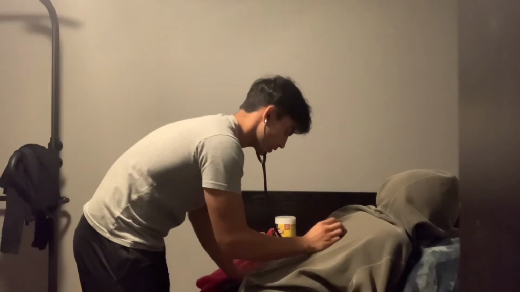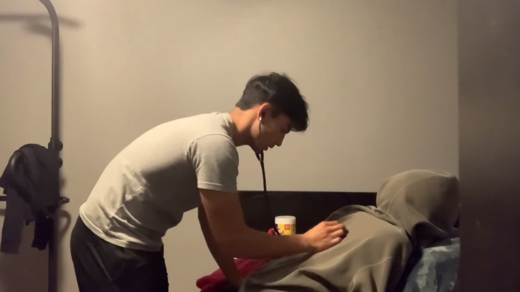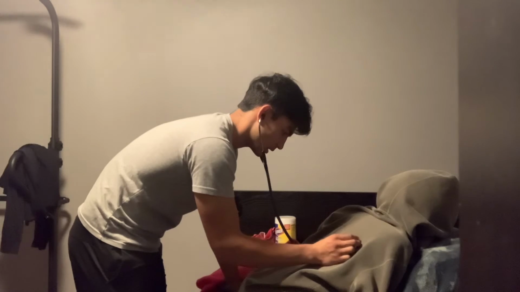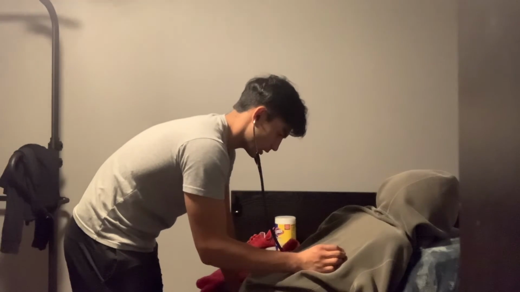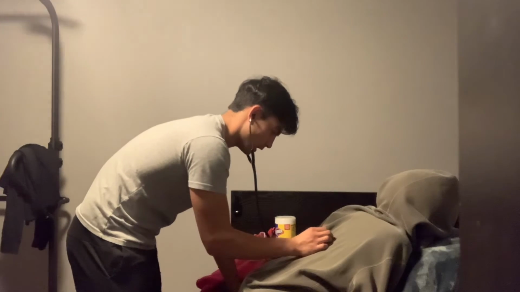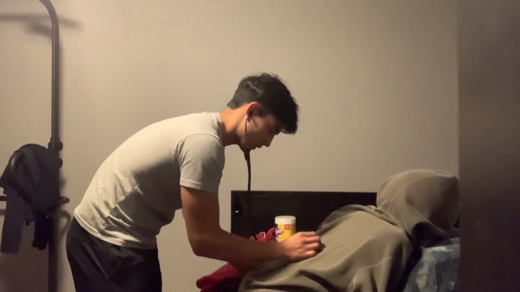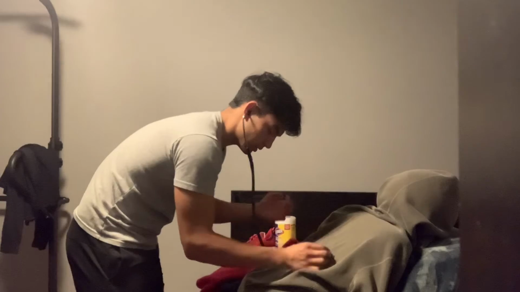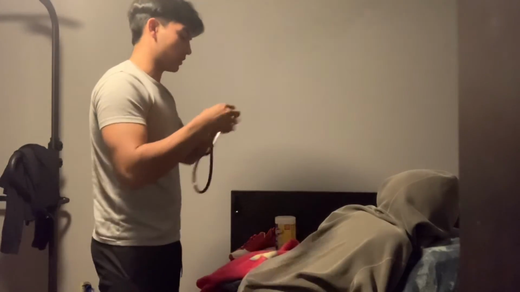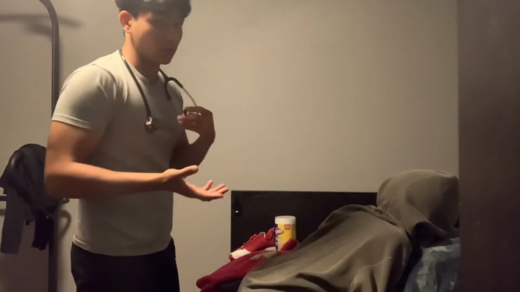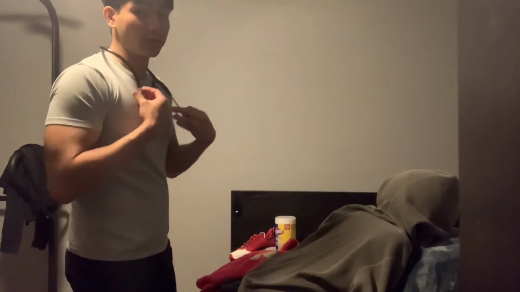Please breathe in and out, and in and out, and in and out. Great. There is no crackling or wheezing, which is normal, which means the lungs are clear.